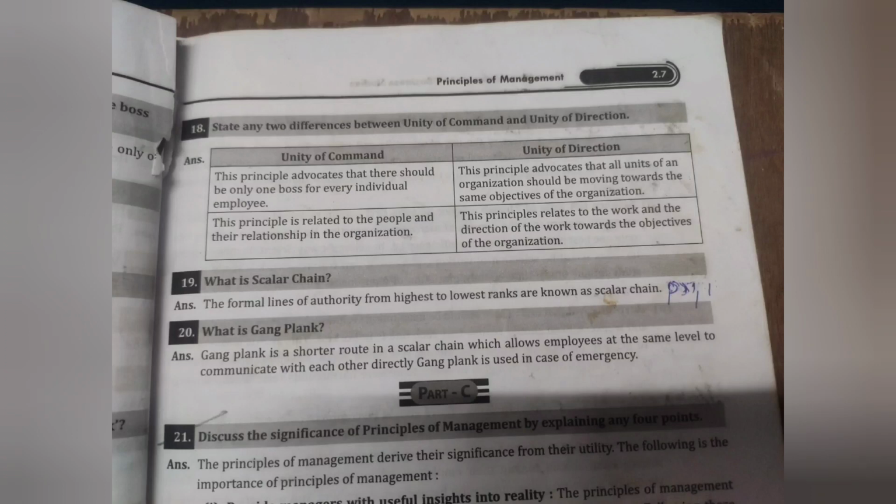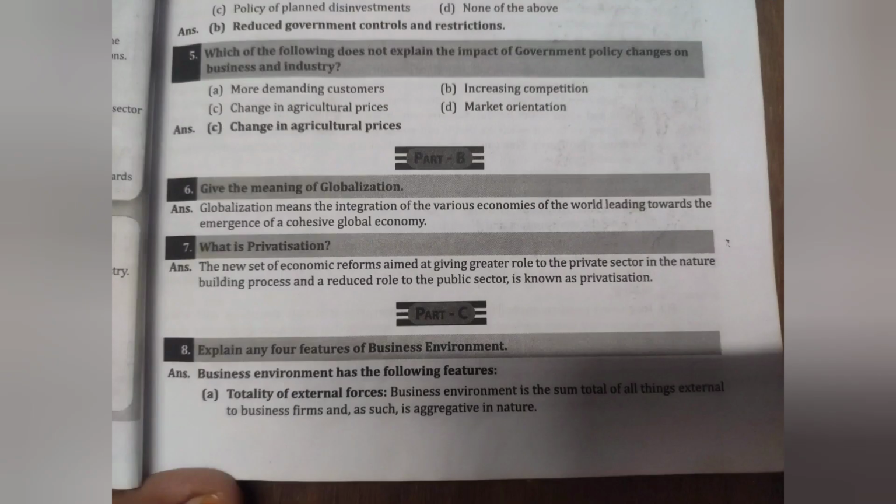Yet again, another very important question: what is scalar chain? Scalar chain is the line of authority from highest to lowest rank. So it is nothing but the formal lines of authority from highest to lowest rank. What is gang plank? It is also a very important question. Gang plank is a shorter route in a scalar chain which allows employees at the same level to communicate with each other directly. Gang plank is used in the case of emergency. So gang plank is sometimes informal, because it allows communication with a worker in the same kind of position.